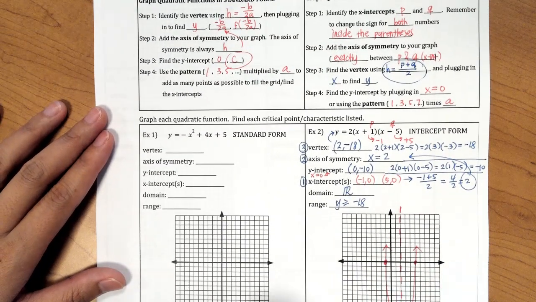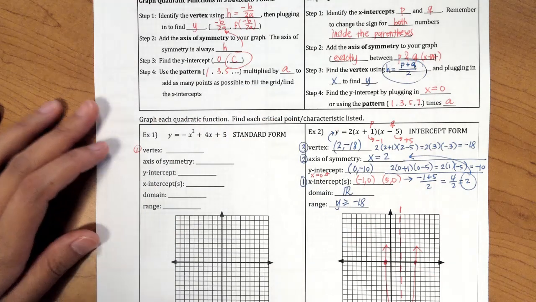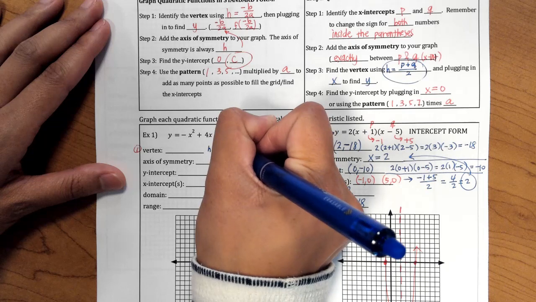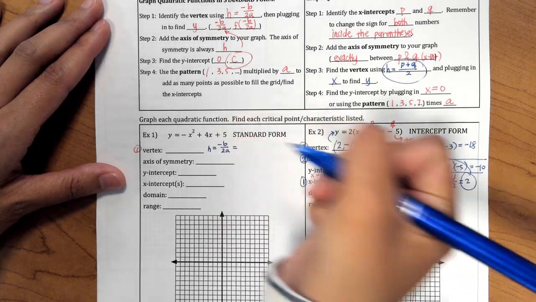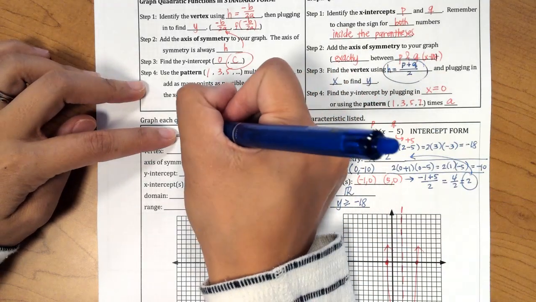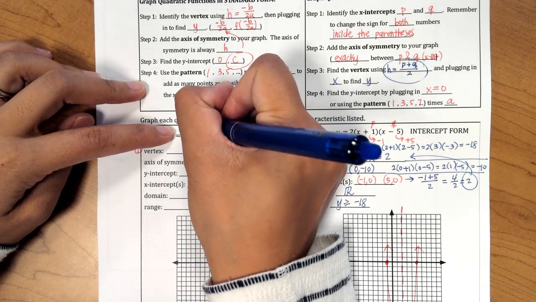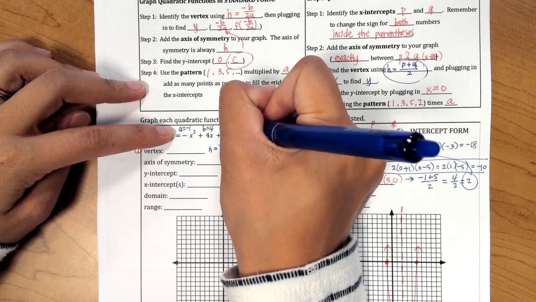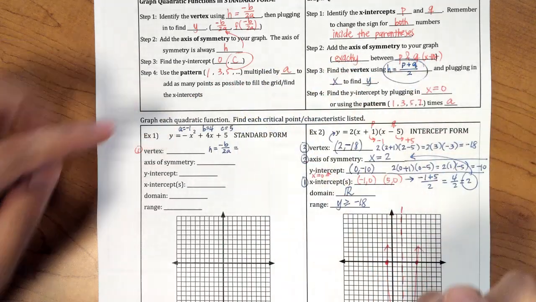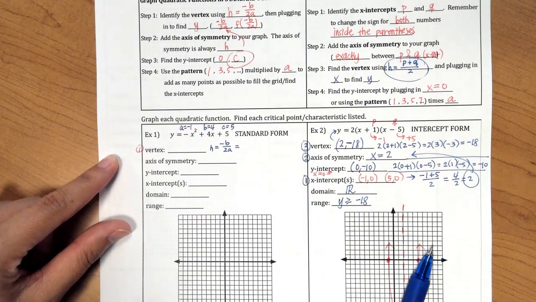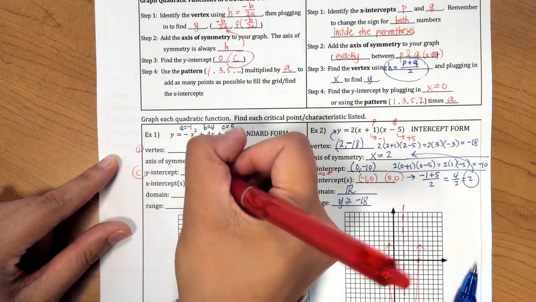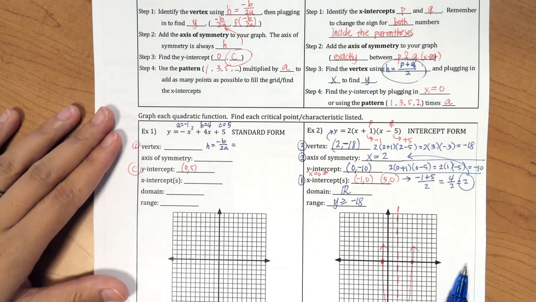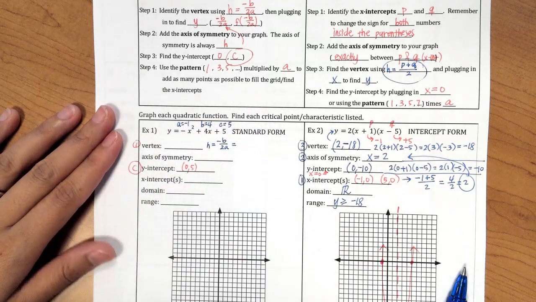So let's do it. So the vertex, we start here. Okay. We're going to do h equals negative b over 2a. Now, what's a, b, and c? A is this first number. B is the second number with the sign in front of it, so positive 4, and C equals the last number, which is 5. We know our y-intercept is C. So it's going to be 0, 5. I'm not going to graph that yet because it's a little bit confusing when we do too much at once.